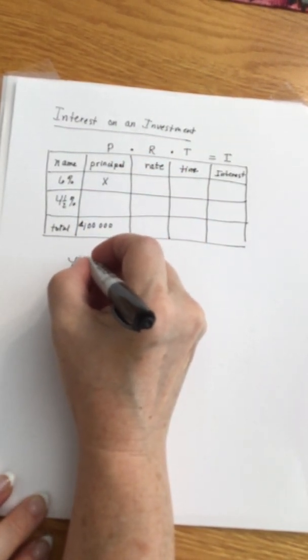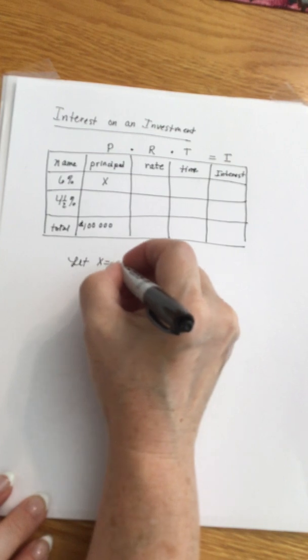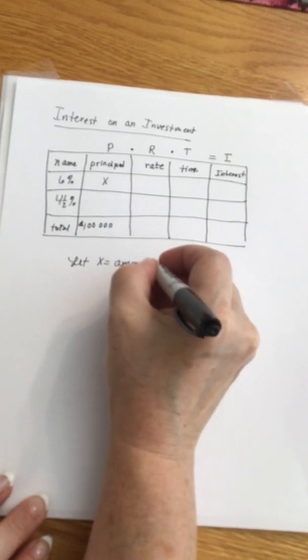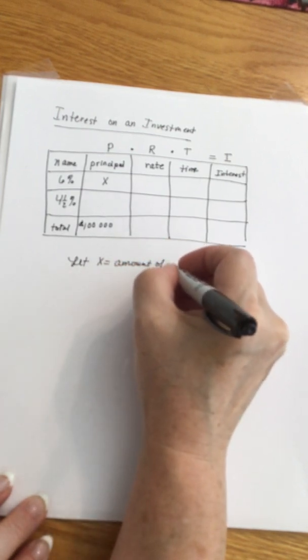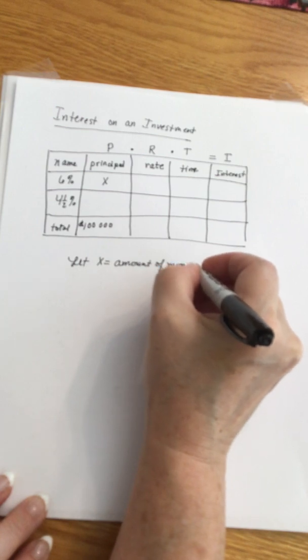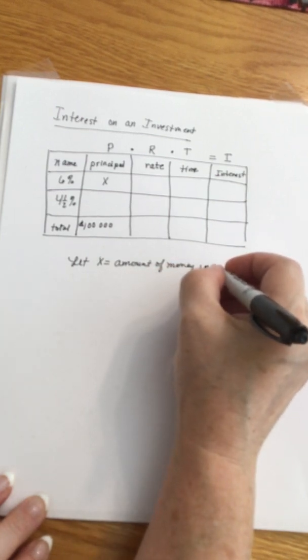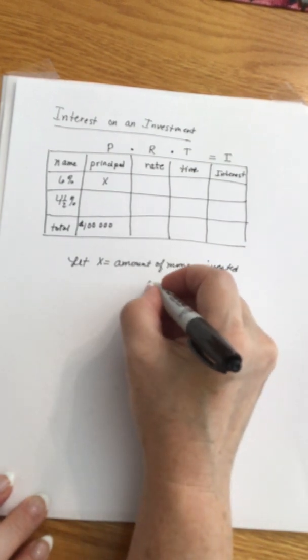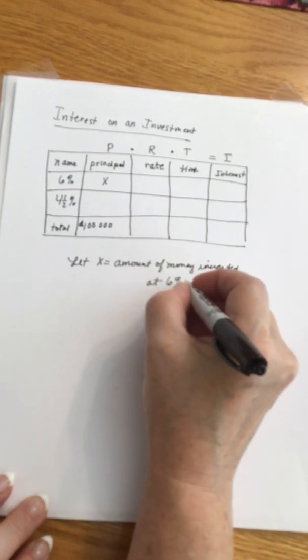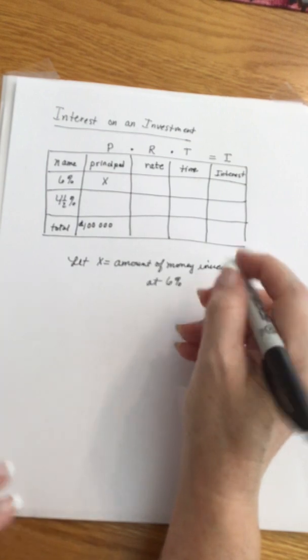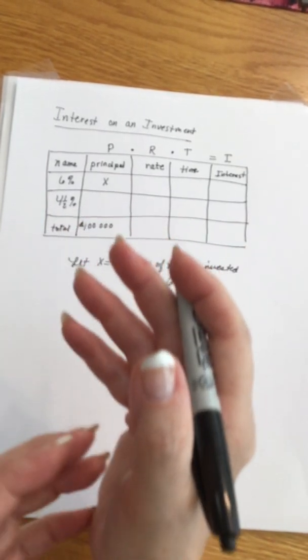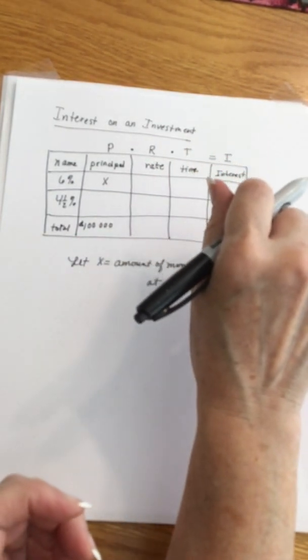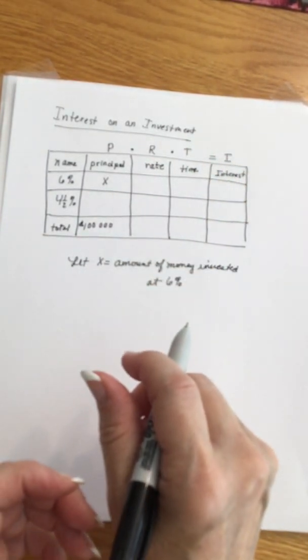So we're going to say let x equal the amount of money invested at 6%. So she's taking this 100,000, this whole amount is in her hands. She's taking and putting part of it at 6%, and the rest is 4.5%.